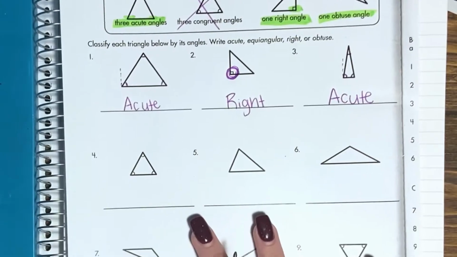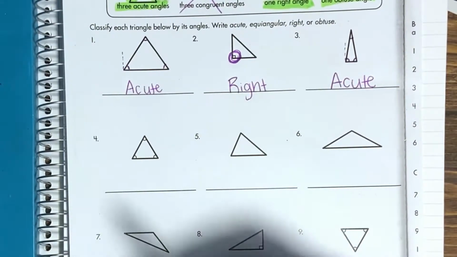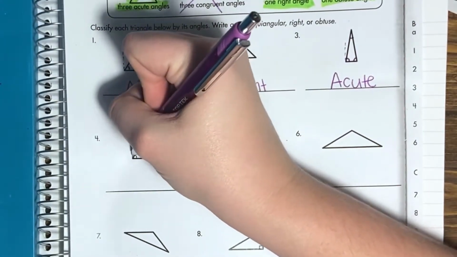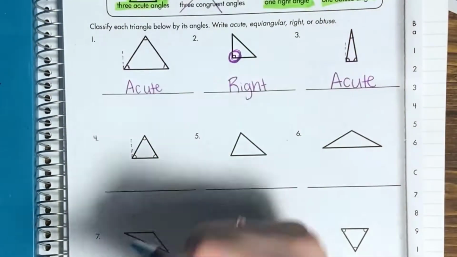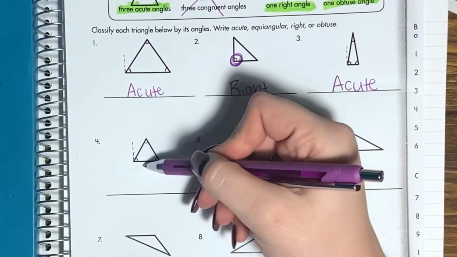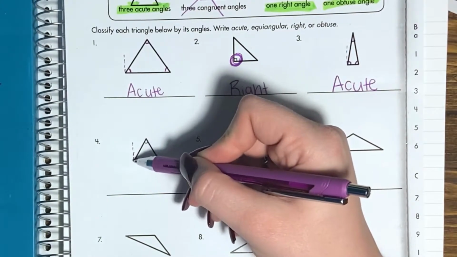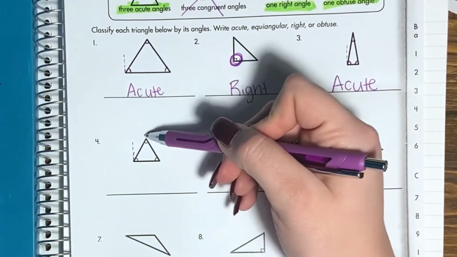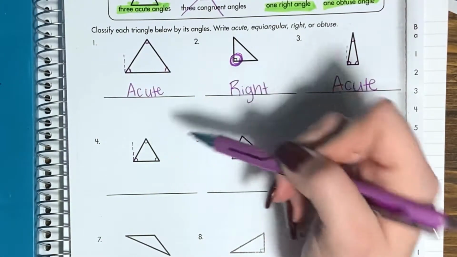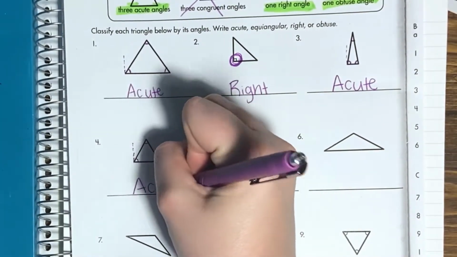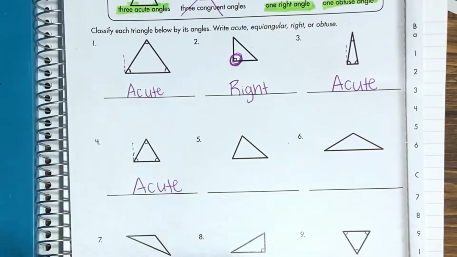Okay, let's move on down. Let's look at this one. I'm going to go ahead and make my little L shape. That looks like a right angle, an L shape. Well, this angle is definitely less than that L shape, so it's acute. That's an acute, and that's an acute also. So we have another acute triangle. 3 acute angles, an acute triangle.